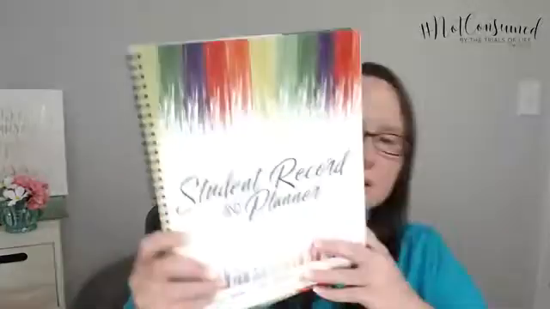This book that I'm using right here is the Student Record Planner. This was developed by me and is available on our site.